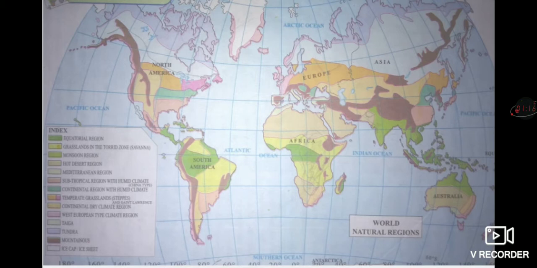Next, which continent has the highest diversity in terms of natural regions? Which continent, students? You see, this continent, that is Asia. The Asian continent is the one which has got the highest diversity in terms of natural regions.